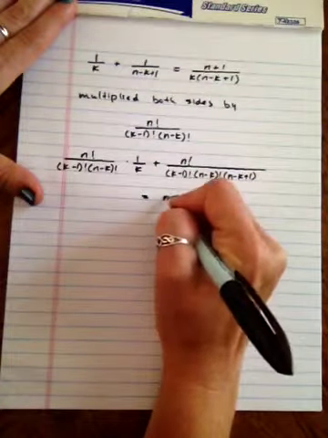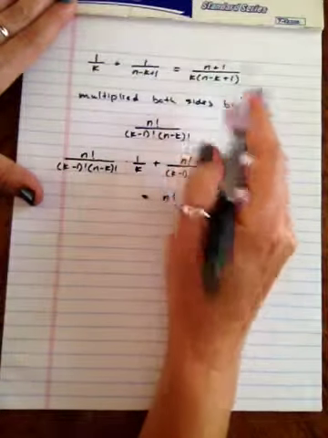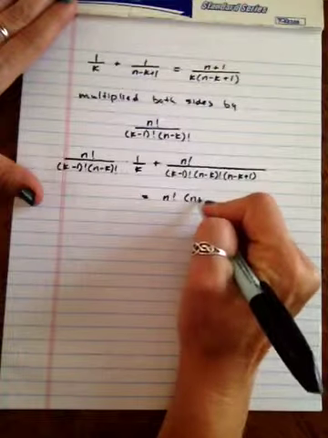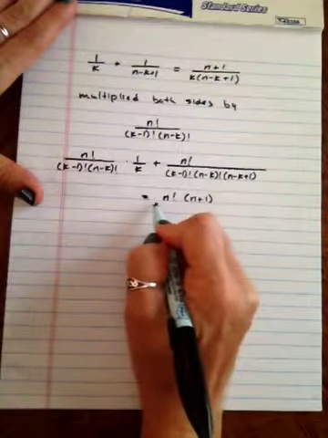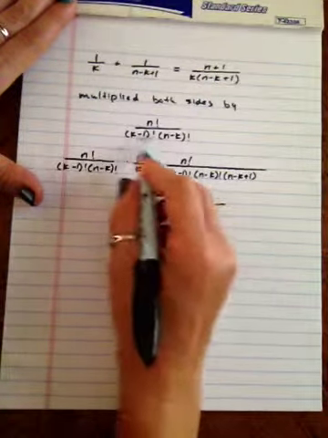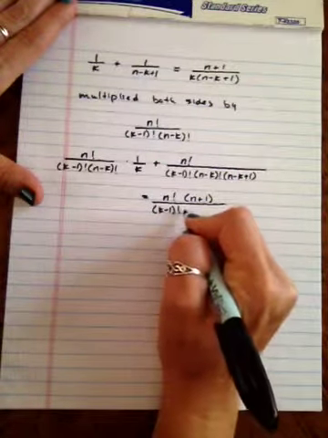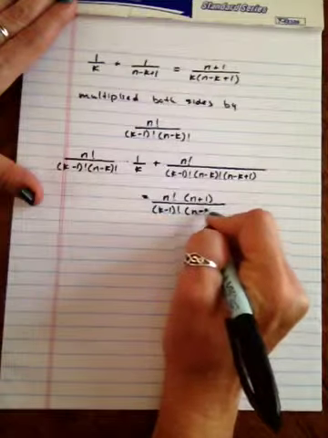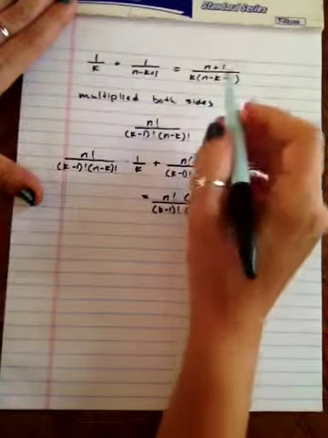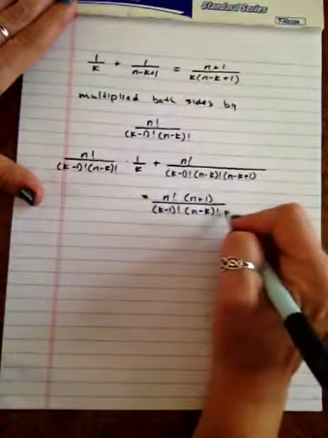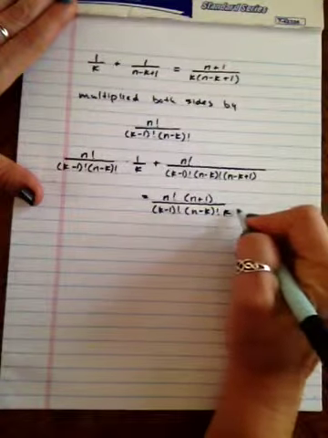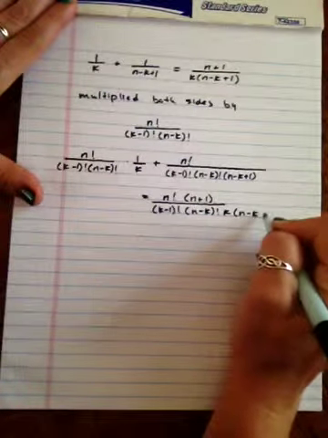So I have an n factorial in the numerator, and then I'm going to have the n plus 1. Then in the denominator, I'm going to have all of this, k minus 1 factorial times n minus k factorial, and then I'm also going to have this in my numerator, so times a k times an n minus k plus 1.